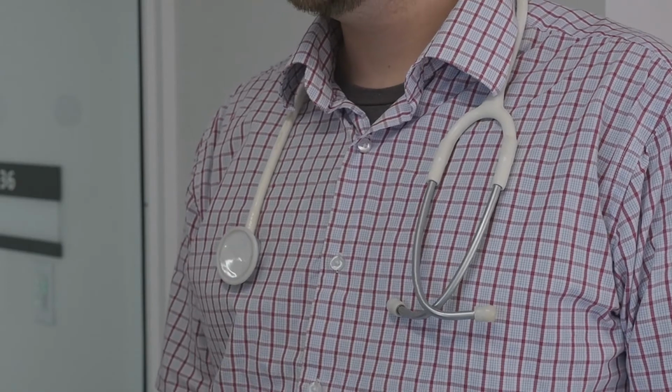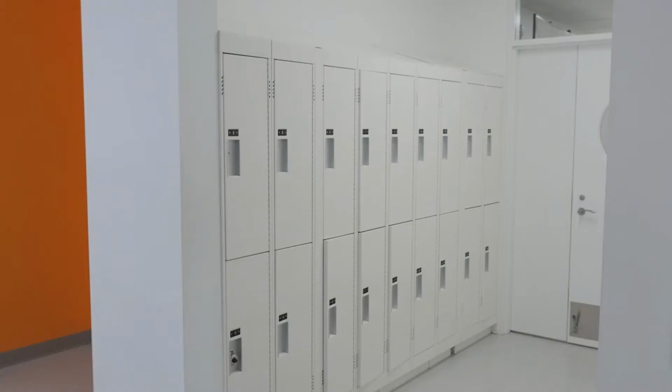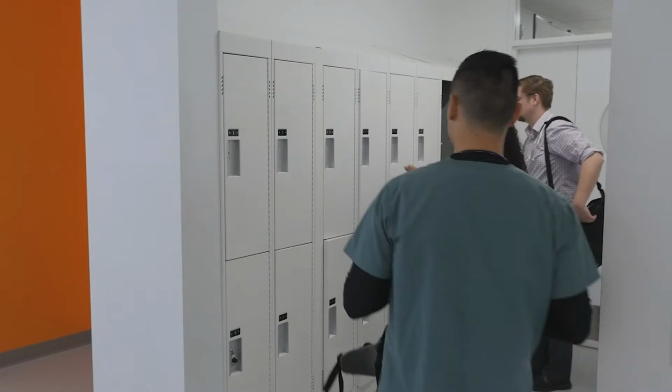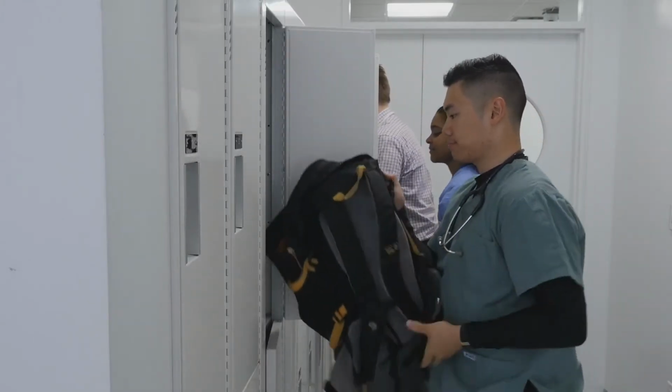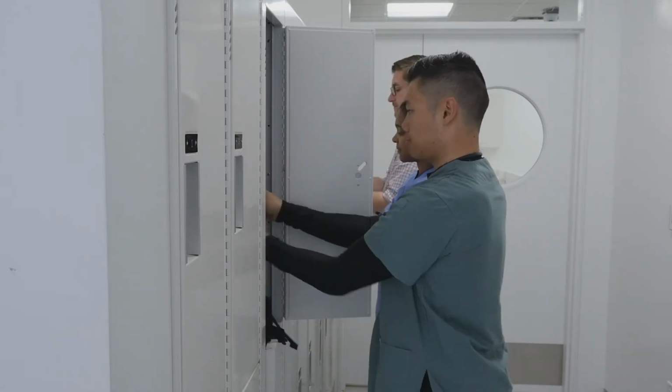If you're an LPN, RN, or RPN, you'll need your stethoscope. Don't forget. You'll be given a locker to put all your stuff in. That includes your watch, your phone, any bags, your purse, wallet, and any other belongings. We'll give you access to your locker again when you leave.